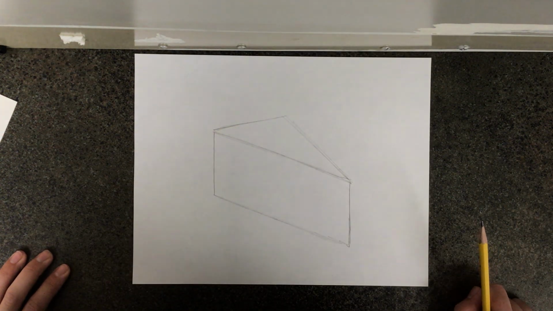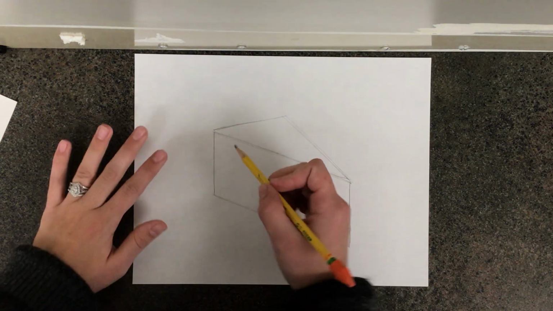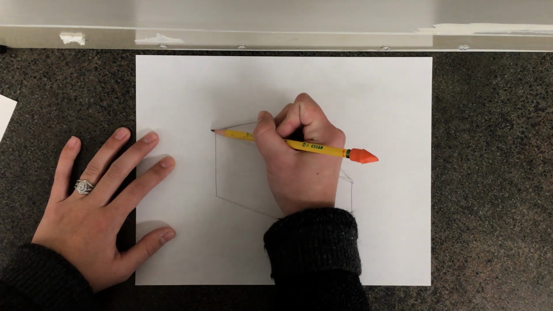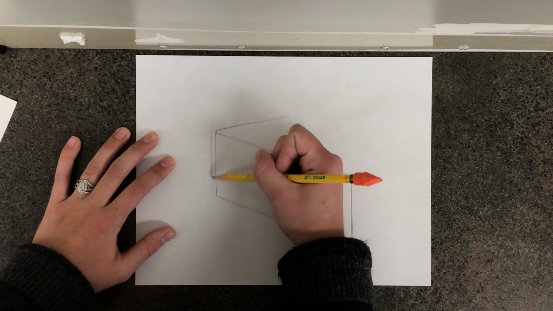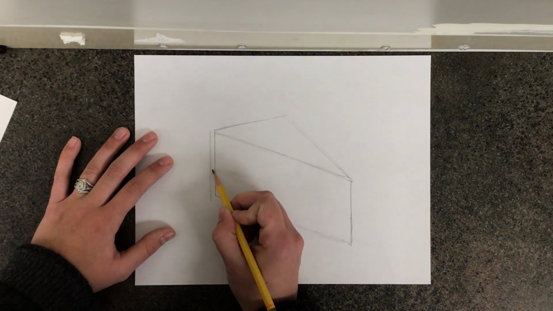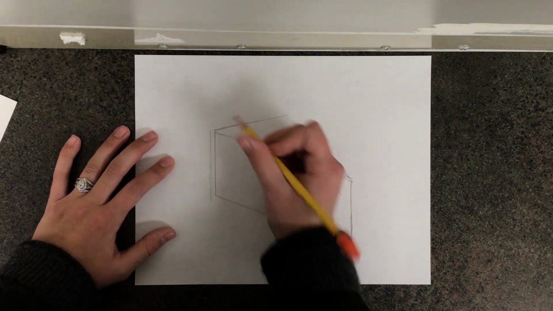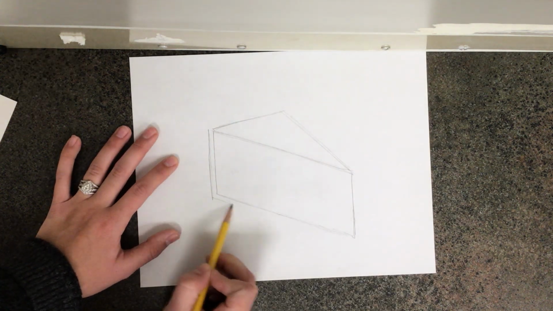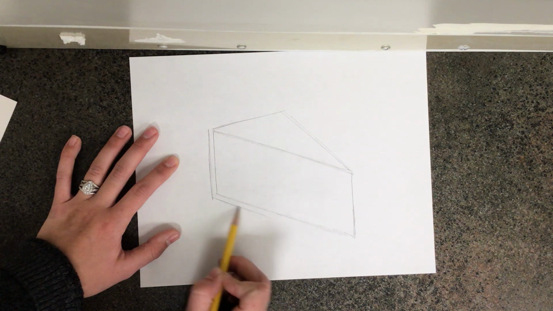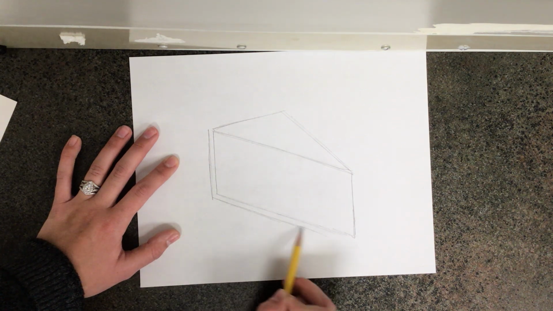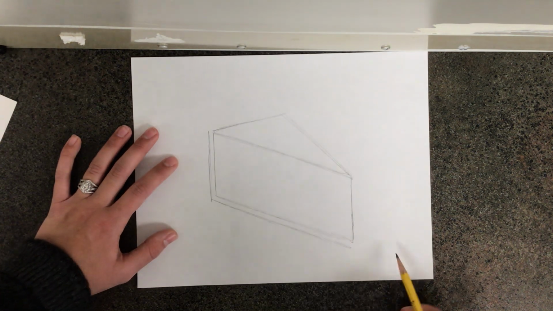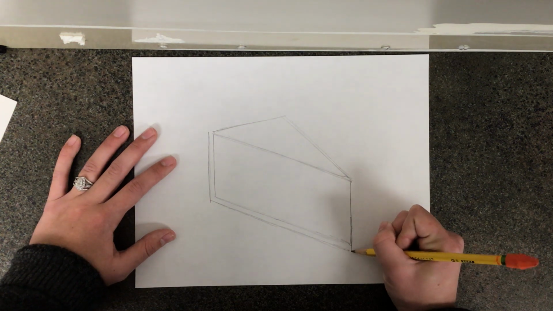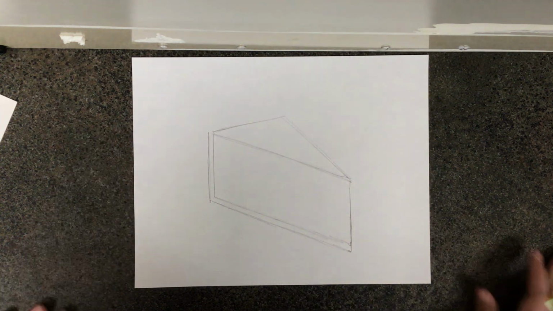Now we're going to add the crust. So I'm going to start on the left side here at the top, and I'm going to draw a straight line, and it's just going to follow the line that I already drew, leaving a small gap in between my pie and my crust. I'm going to come down and then do the same thing on the bottom. I'm just going to leave a small gap in between the pie and the crust. When I get to the end, I can go straight up and down like this.